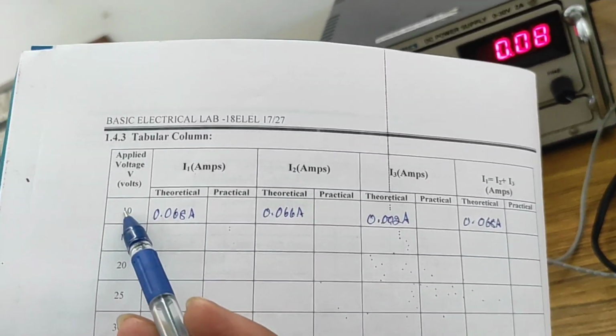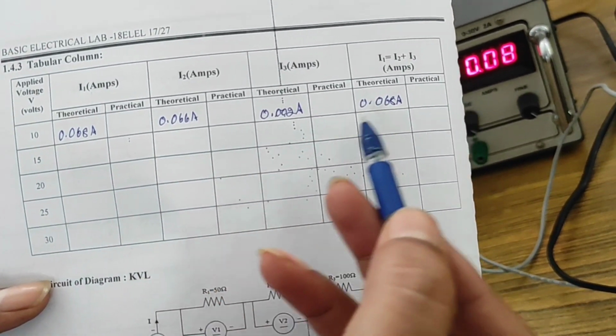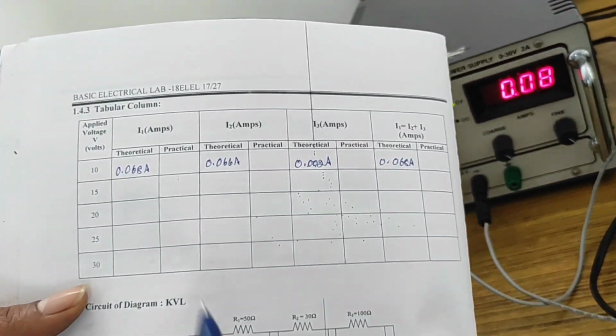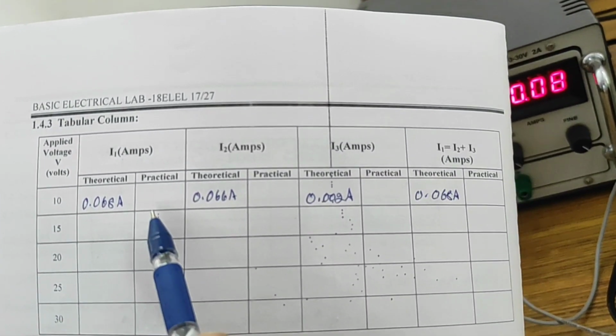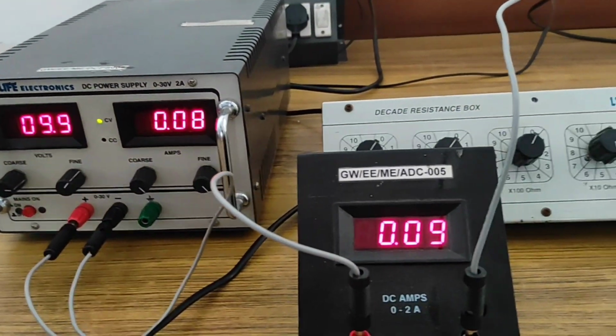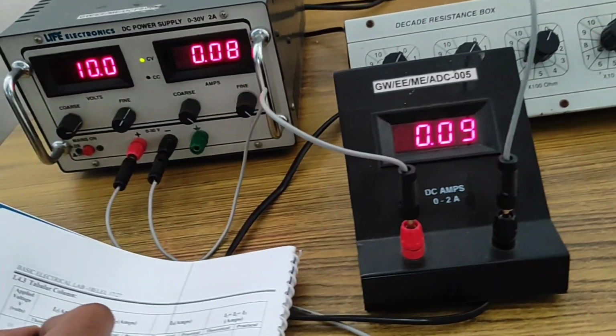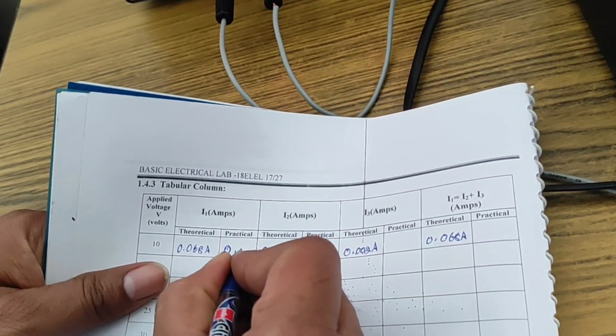Now we'll see what the current is, because the theoretical calculations are already done. We'll verify these theoretical calculations with the practical values. Now you can see the main current I1 is 0.08.